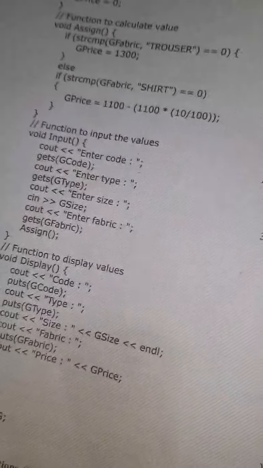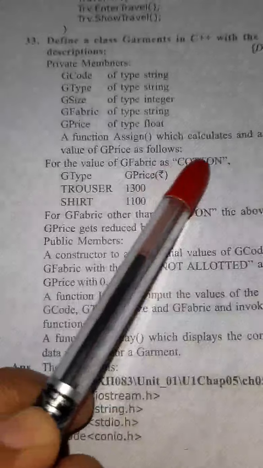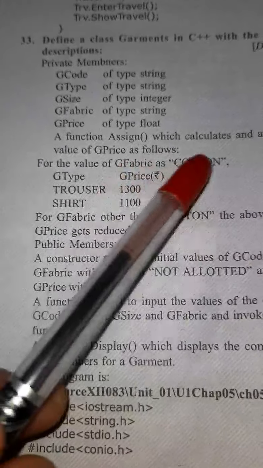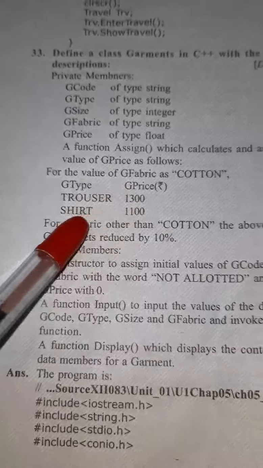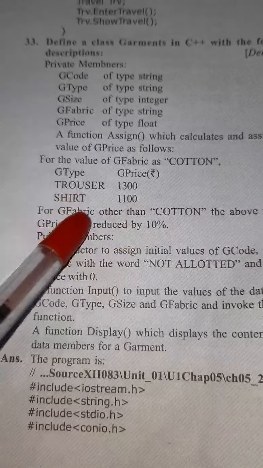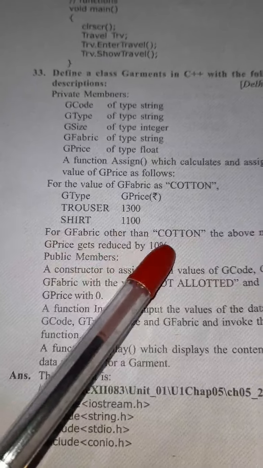Now after that, the value of g fabric as cotton. If the fabric is cotton, then trousers will be assigned the value 1300 and shirt will be assigned the value 1100. But if it is not cotton, the above mentioned g price gets reduced by 10%.